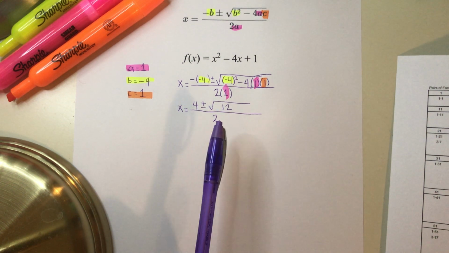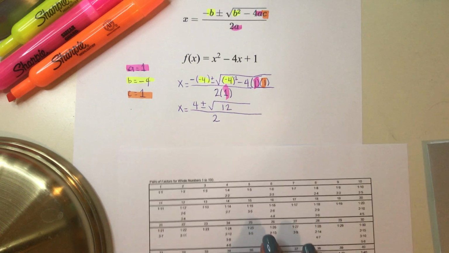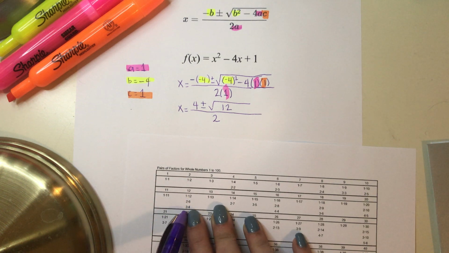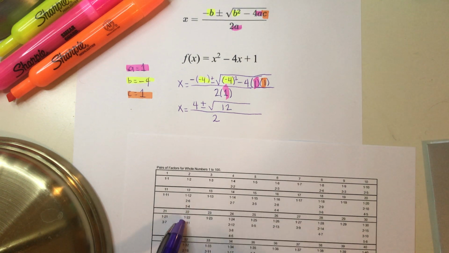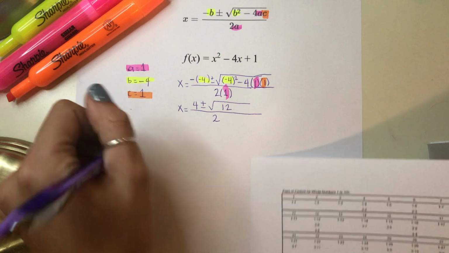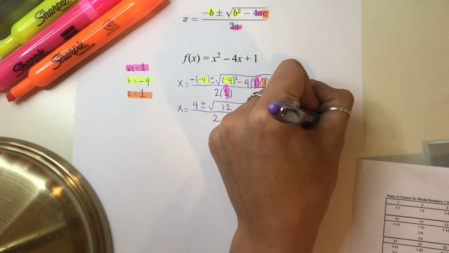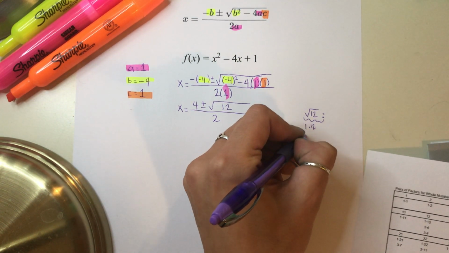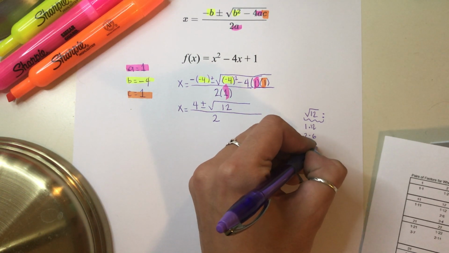Now, 12 is not a perfect square, so what I need to do is grab my factors list, which if you do not have, please let me know and I will give you one. And we want to look for which one of these factor pairs has a perfect square. So I'm going to write all of the factors here on the side for the root of 12. So I've got 1 times 12, 2 times 6, and 3 times 4.